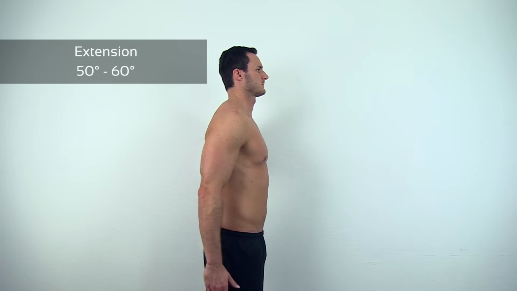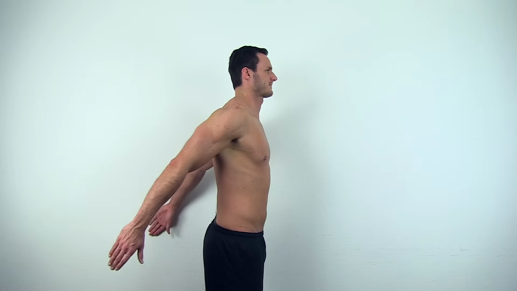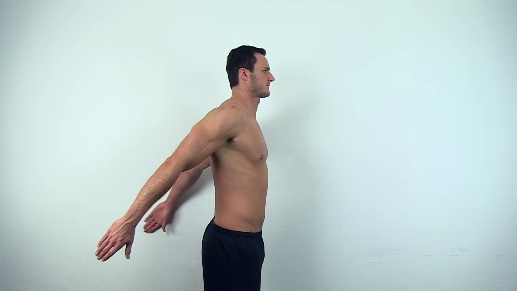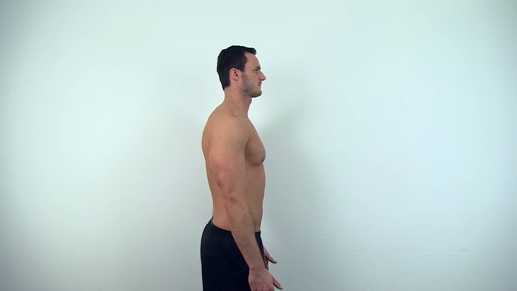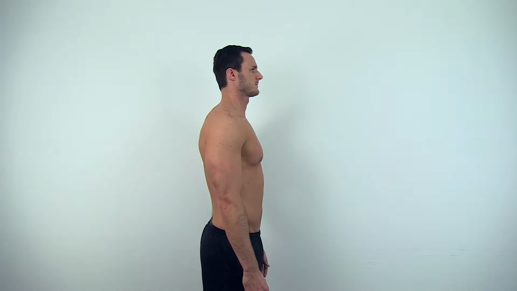Make sure that the movement is in the shoulder and that the patient does not compensate from the spine by leaning forward or by scapular retraction.